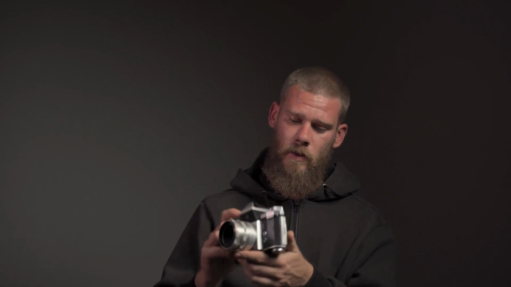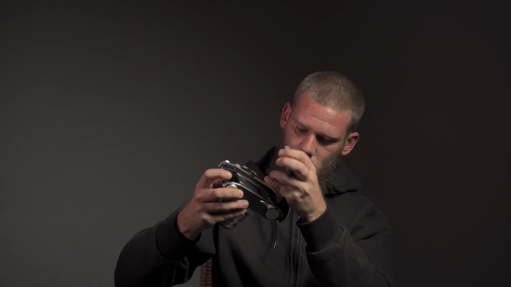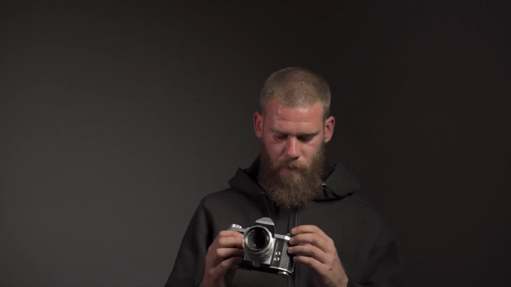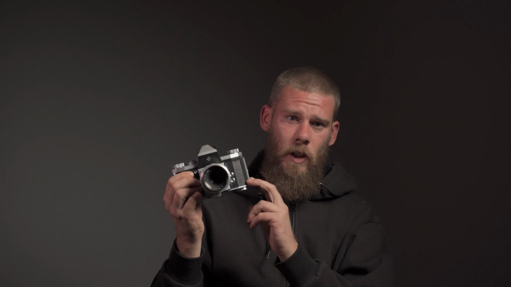So this is a real film camera, so you need to put the film roll in it. To master this kind of photo, first of all, it's a lot different from your digital camera, because of the file size and the amount of pictures you can take on film.